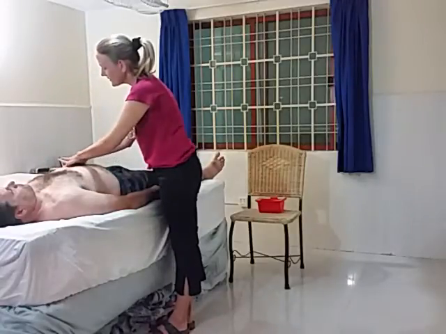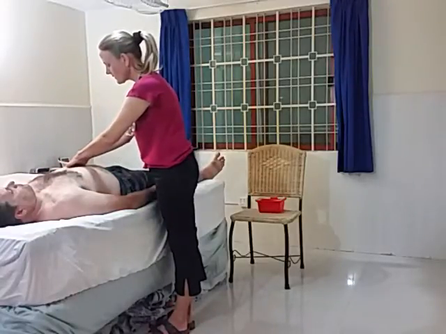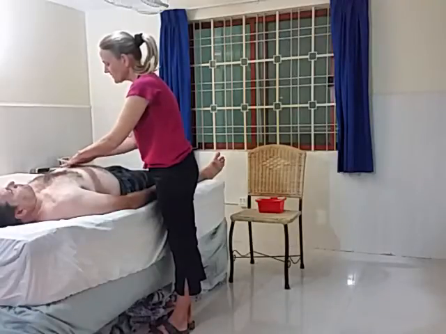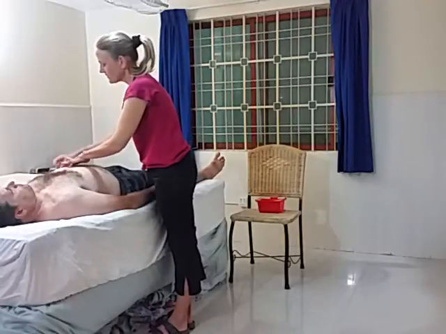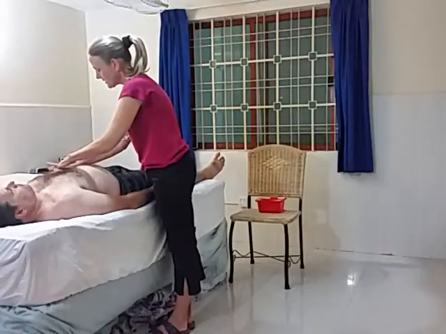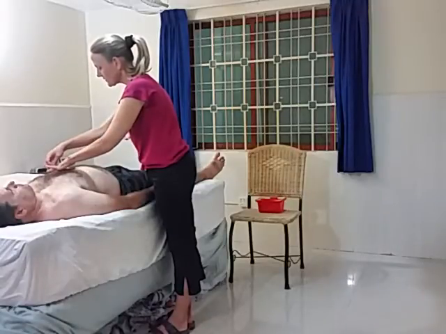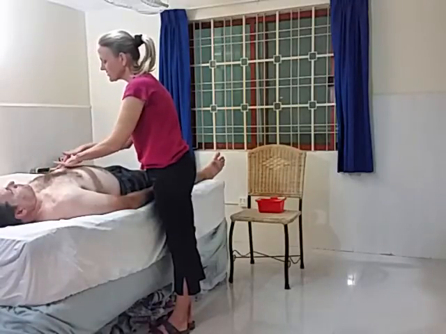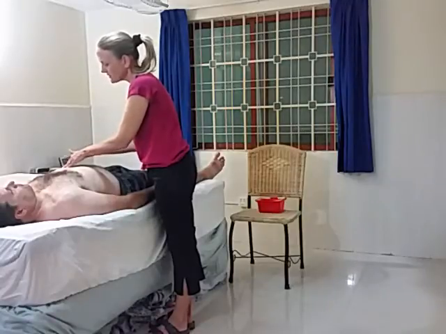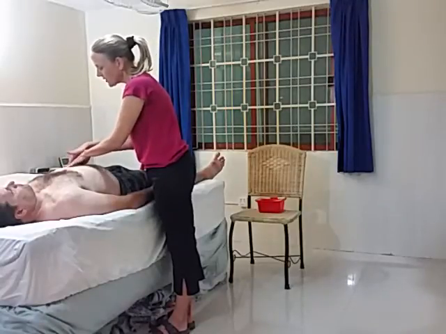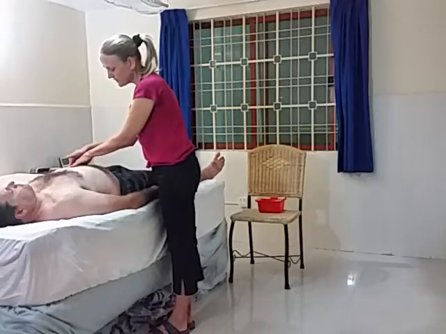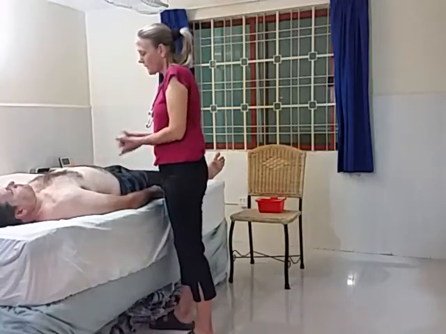Okay, and I hear tympany all the way up to the costal region, and dullness and resonance above the costal region. So that tells me that the spleen is tucked underneath the rib cage, and that I'll probably not be able to palpate the spleen.